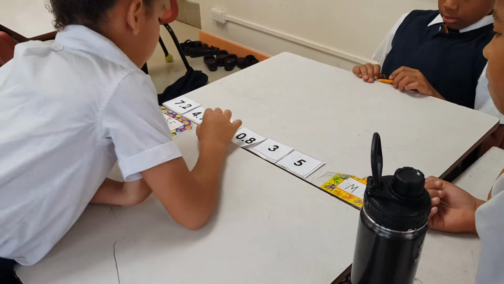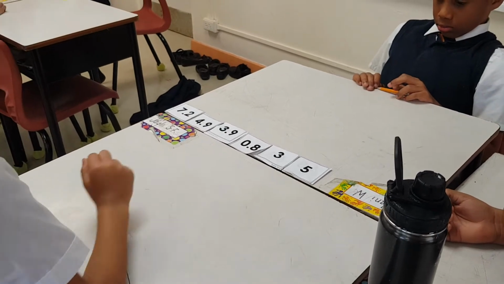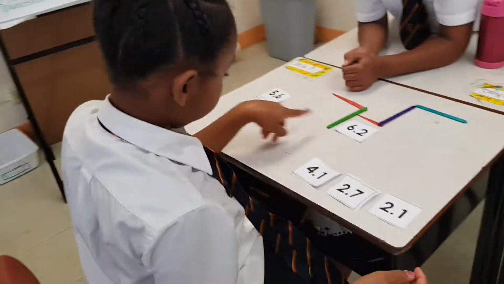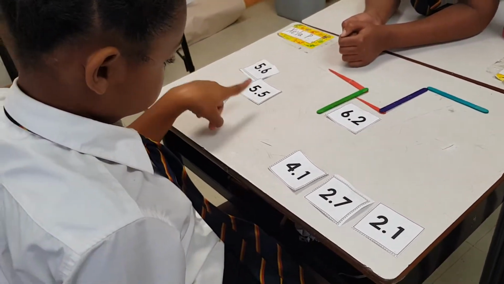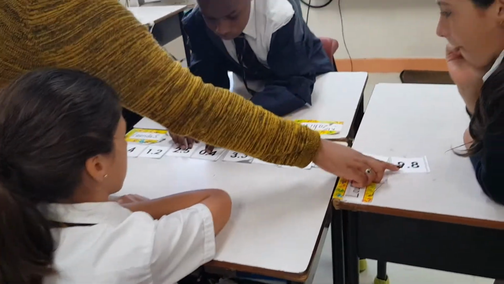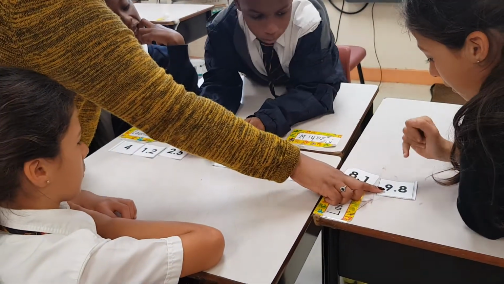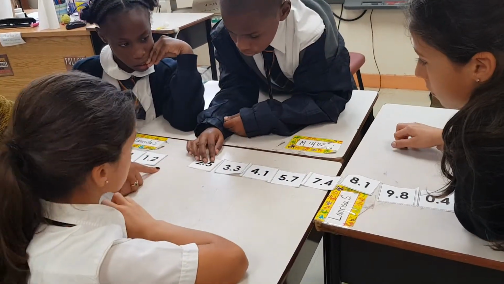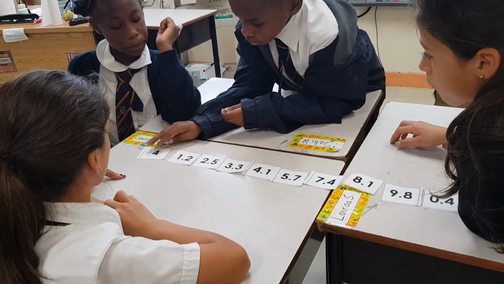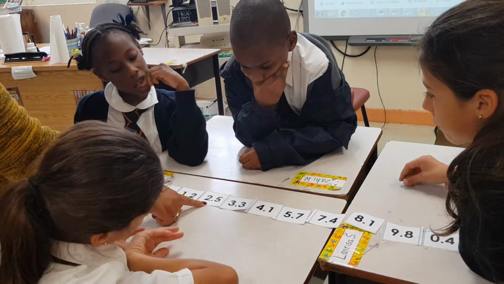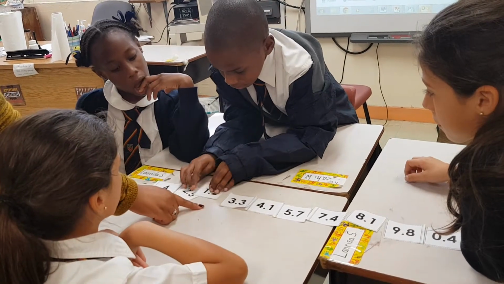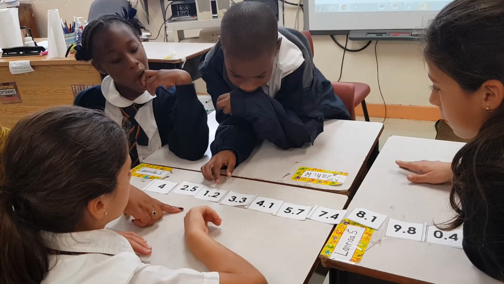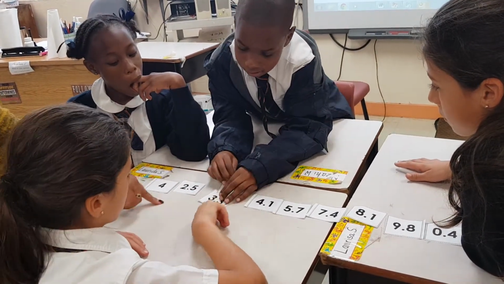Let's see. How many is in this ones place? But how many is in this ones place? So what would be greater? 2 ones, because I have 1. How many is in this ones place? There's no negative numbers. You have 9, and you have 2 in this ones place. Remember, you're going from greatest to least, so you need to check over. 1.2 is greater than 3.3. Greatest to least. Check it.